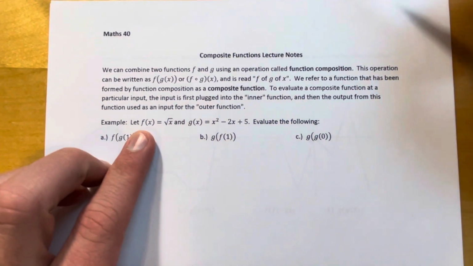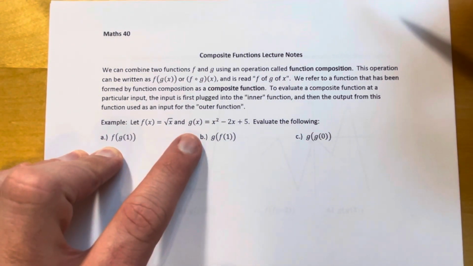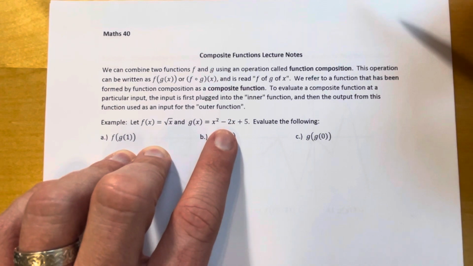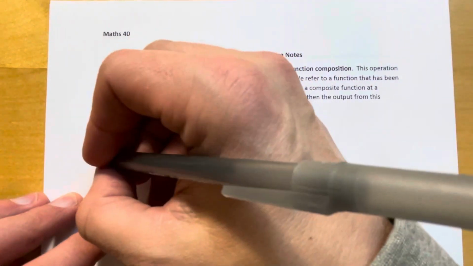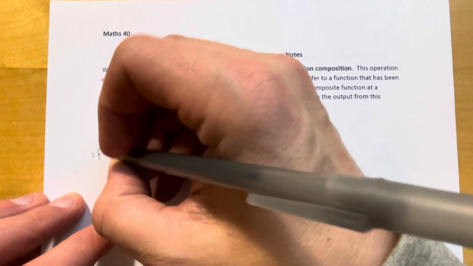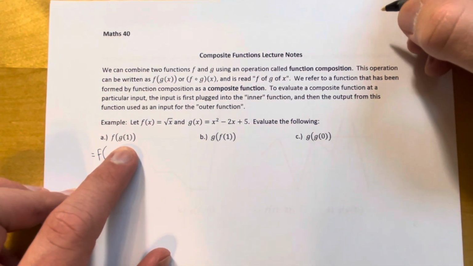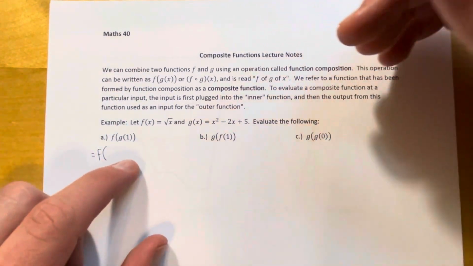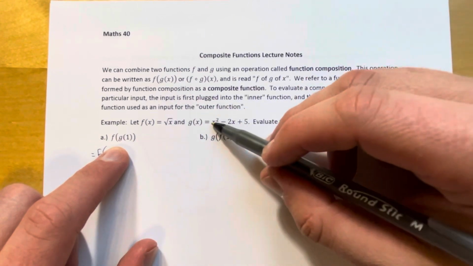So here's an example. f of x equals the square root of x, and g of x is equal to x squared minus 2x plus 5, and we want to evaluate the following. So here, we want to find f of g of 1. Because g is on the inside of those parentheses, we evaluate that first. I'm plugging a 1 in for g of x.